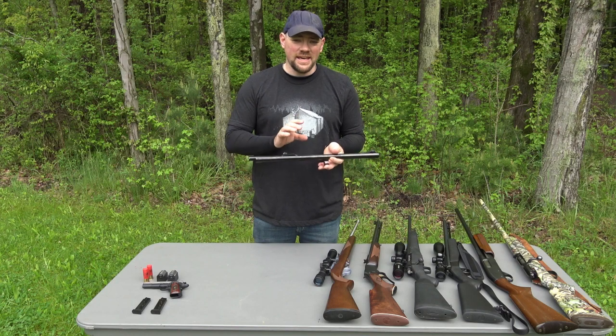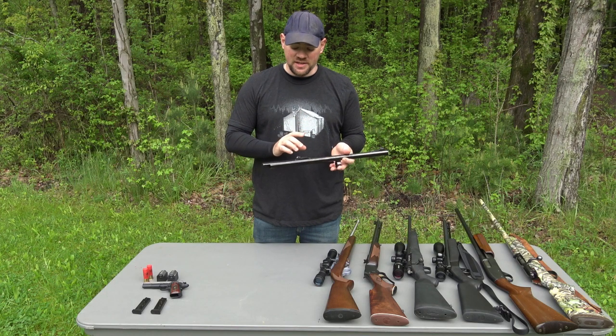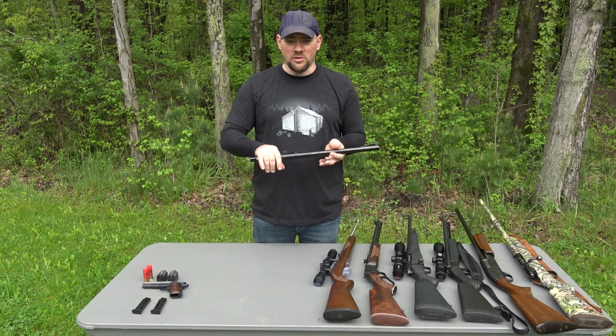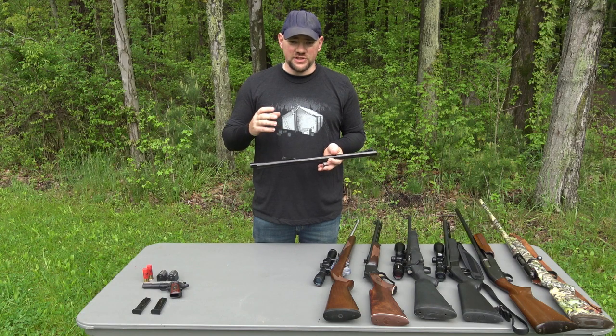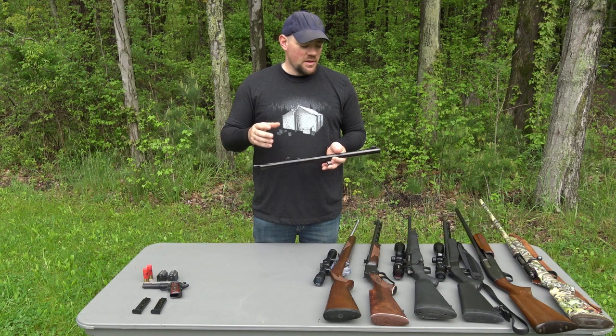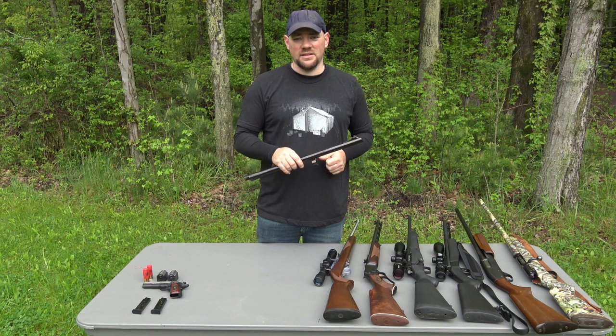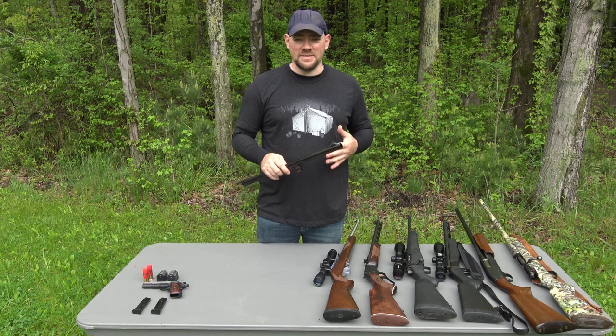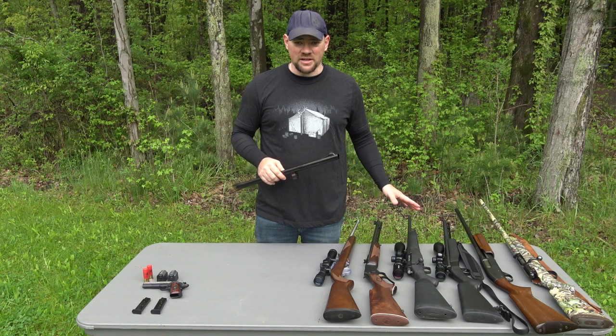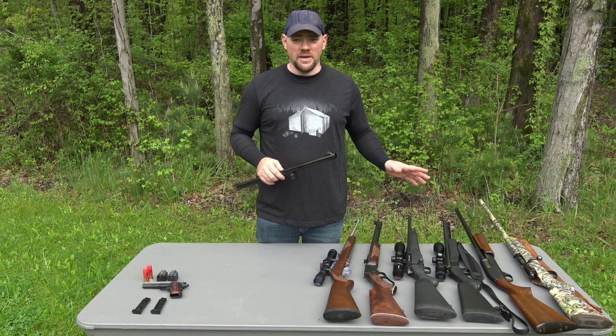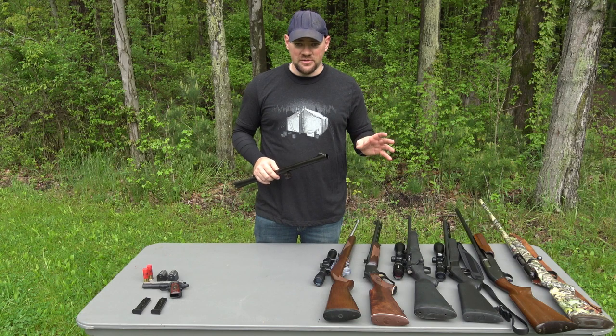So a shotgun can be used to shoot a single projectile with a rifled barrel. We call those projectiles slugs. So if a shotgun has a slug barrel on it, sometimes we refer to it as a slug gun, but it's still a shotgun. In general purposes, they're made to shoot shot, little BBs.